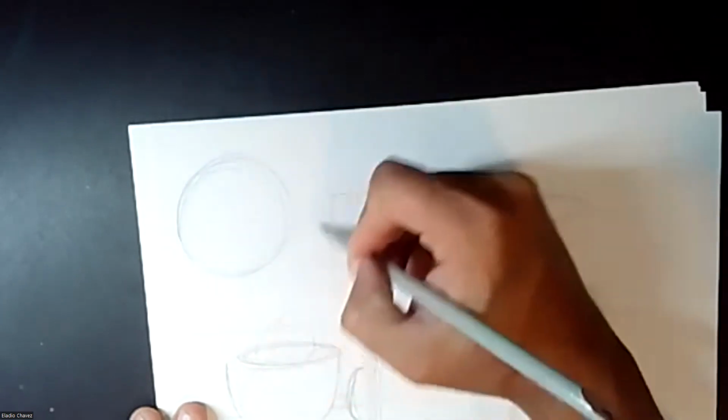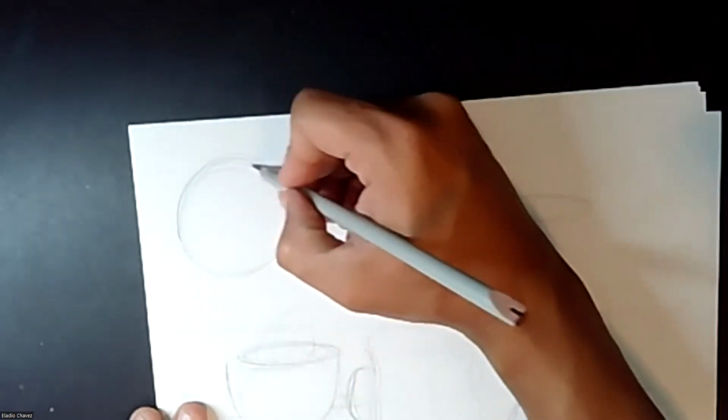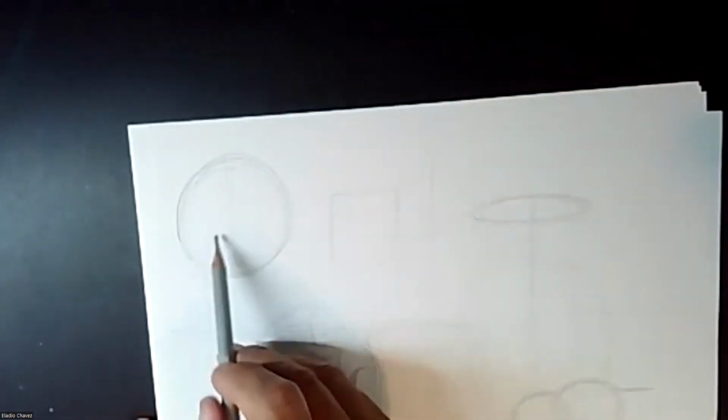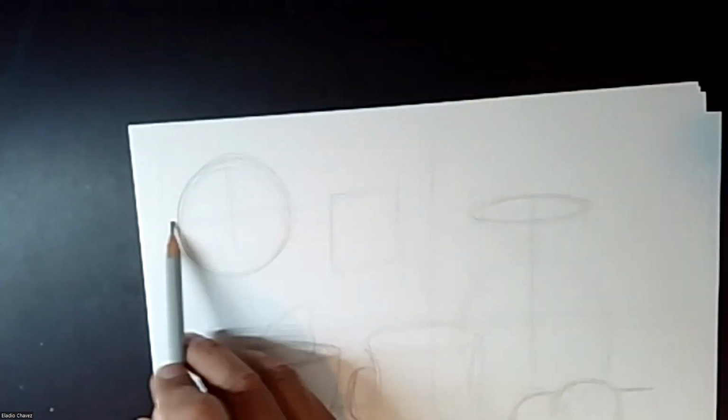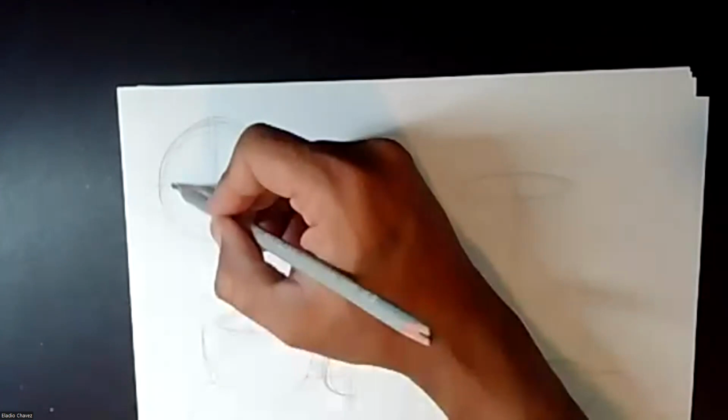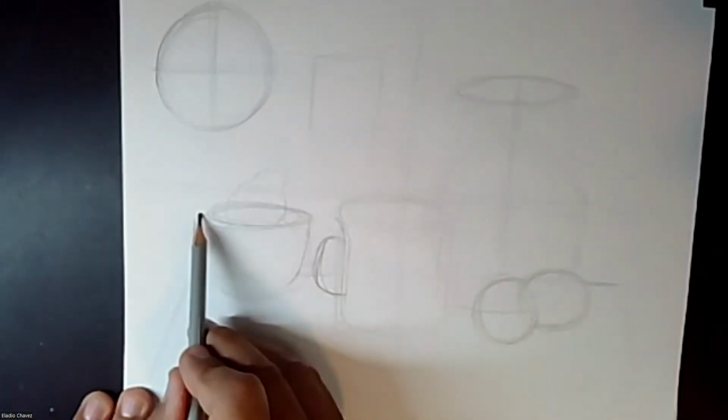I can just trace the ones that I like and say, okay, this is the circle that I want. Drawing squares, drawing the axis lines helps too. So you can try to find the center, and it's really just practicing that. Then you have this oval here.